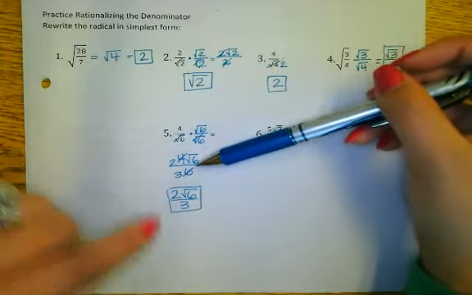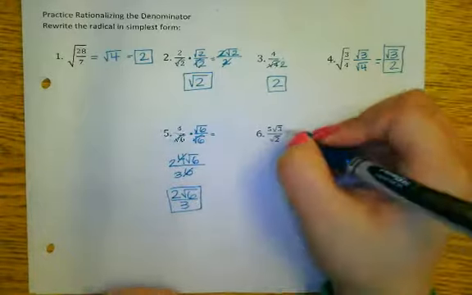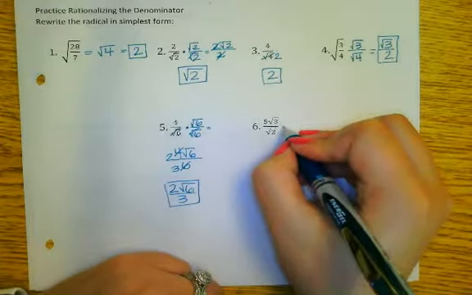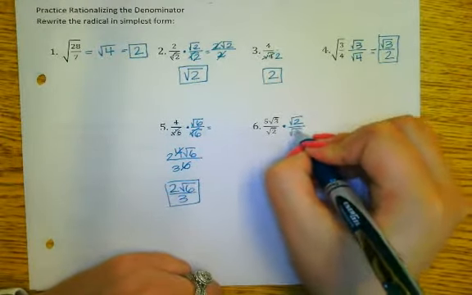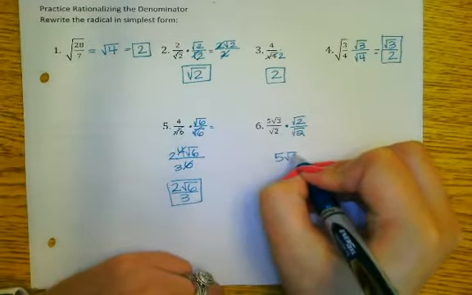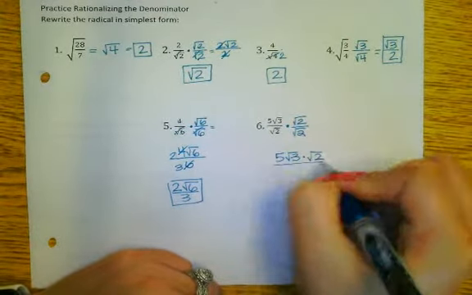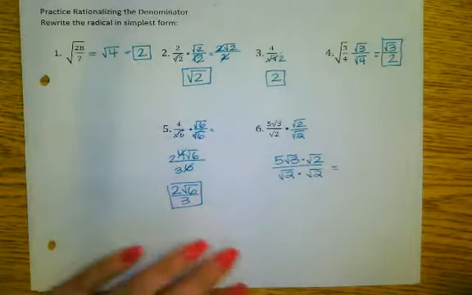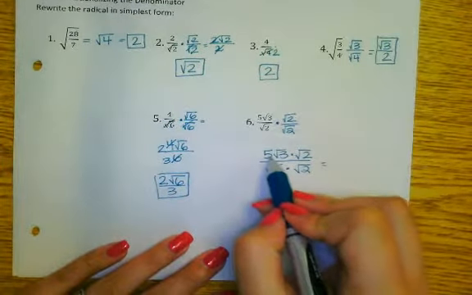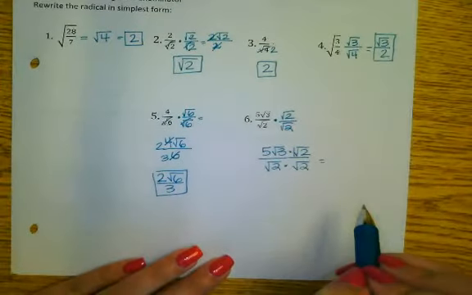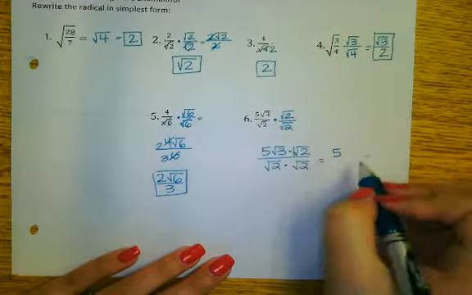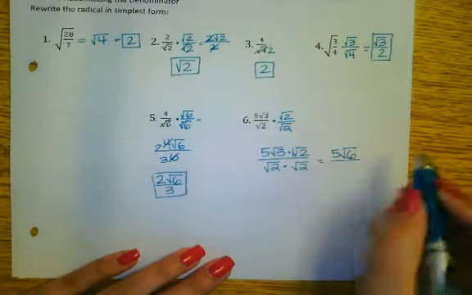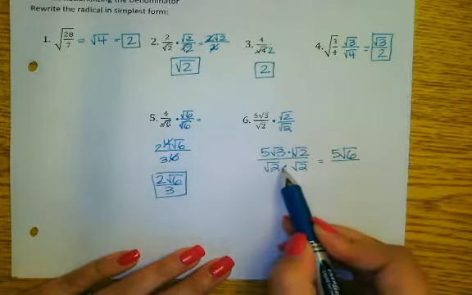Okay, number 6. How am I going to get radical 2 out of the denominator? Very good. Multiply top and bottom by radical 2. So now I have 5 radical 3 times radical 2 over radical 2 times radical 2. I rewrote it just so that we can see what we're working with. I can multiply the two numbers outside, so just imagine there's that 1 there. So 5 times 1, which is 5. Radical 3 times radical 2, radical 6. Radical 2 times radical 2, which means those undo, and you're left with just 2.